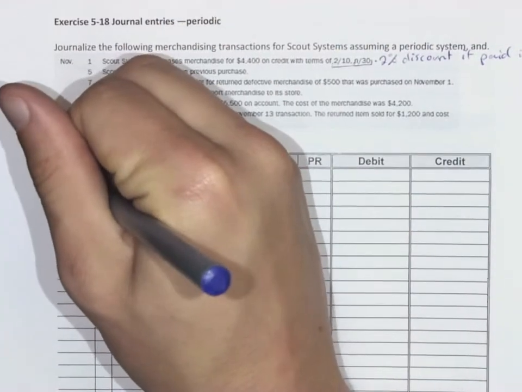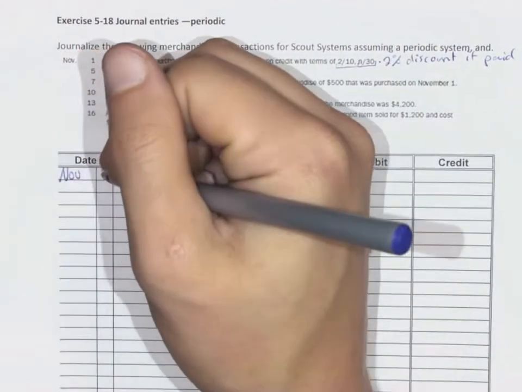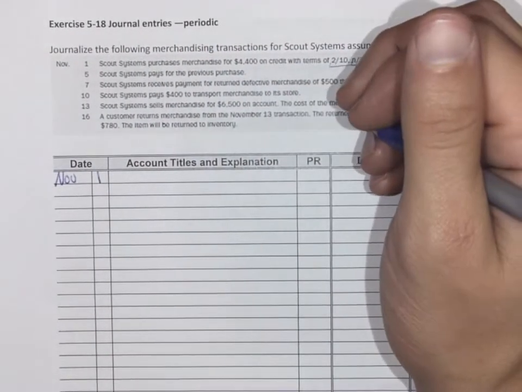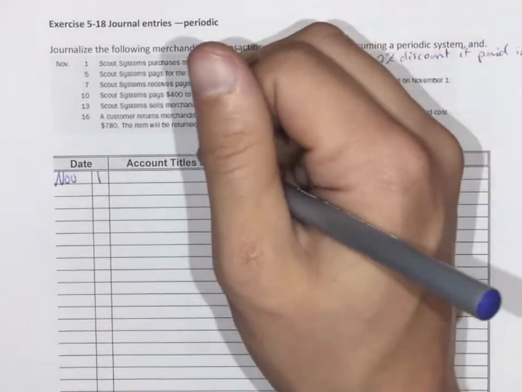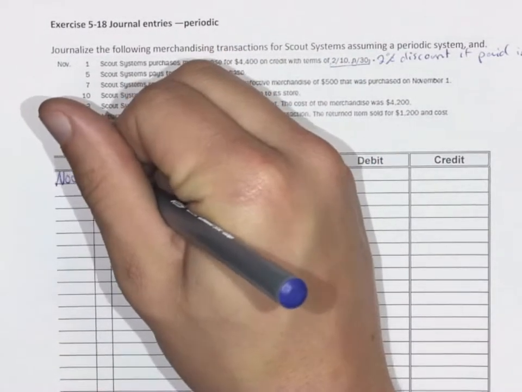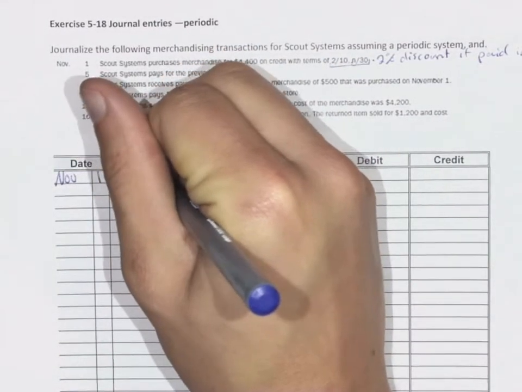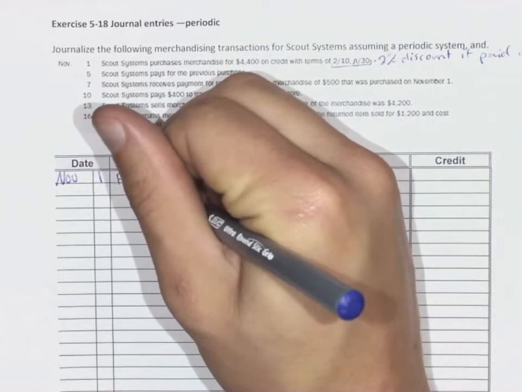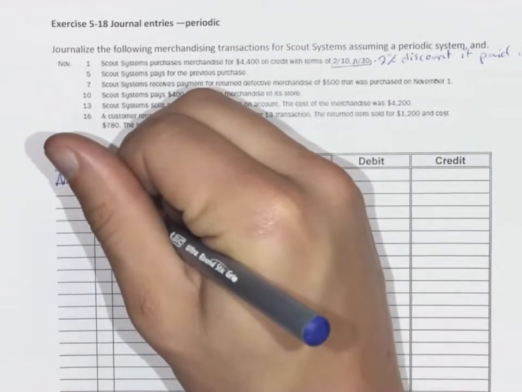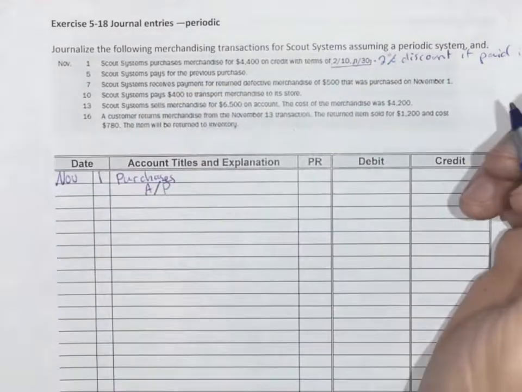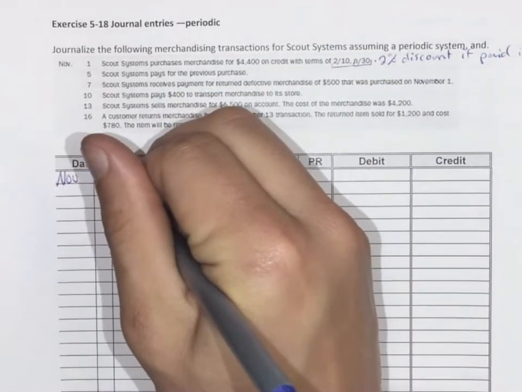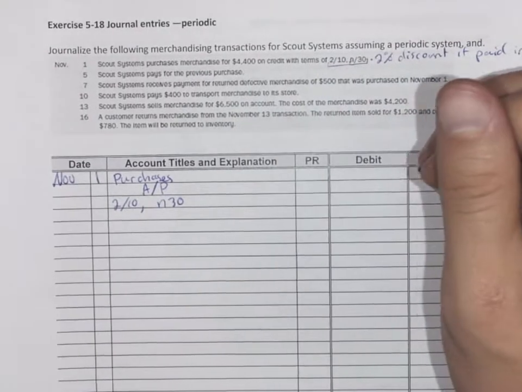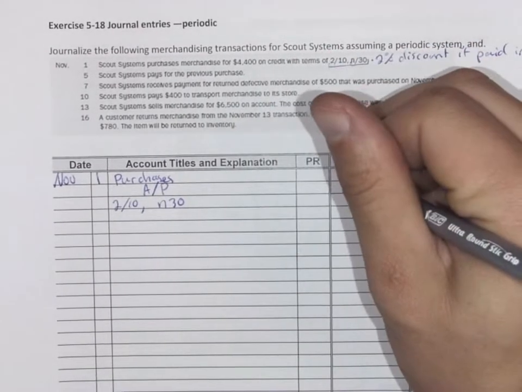So Scout Systems purchases merchandise for $4,400 on November 1st. So we have purchases, and we have our accounts payable. I'll just put the terms, 2/10, n/30. And it's for $4,400.